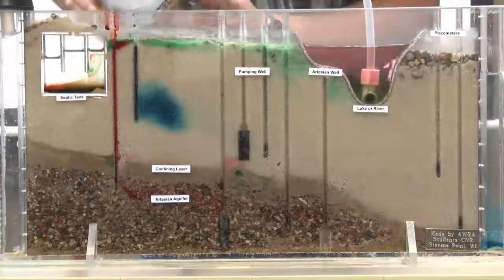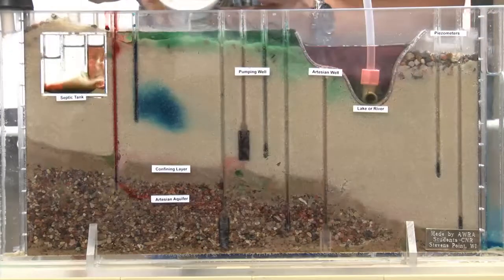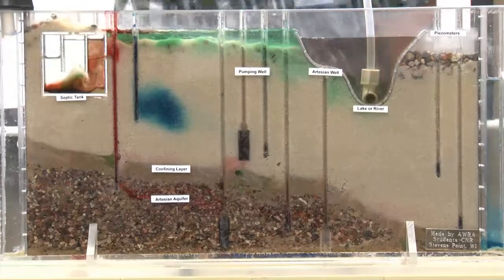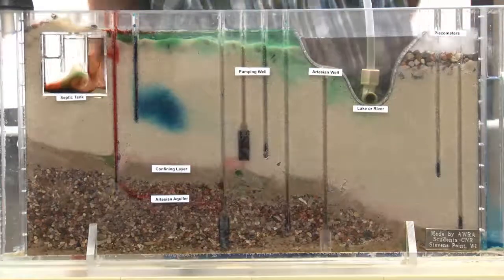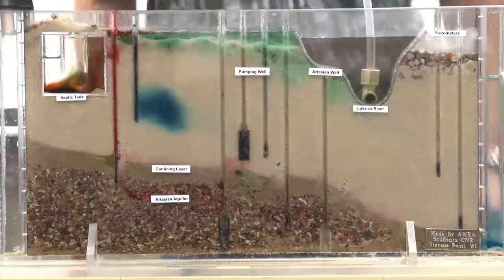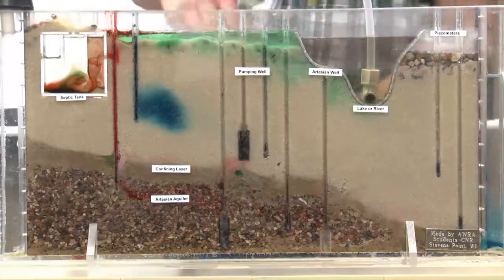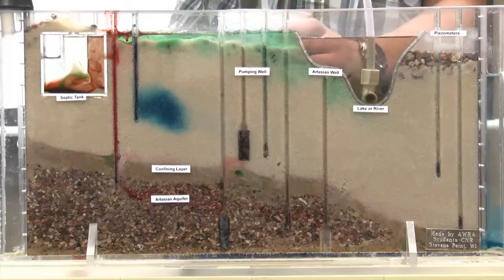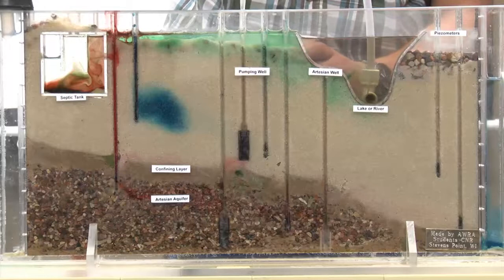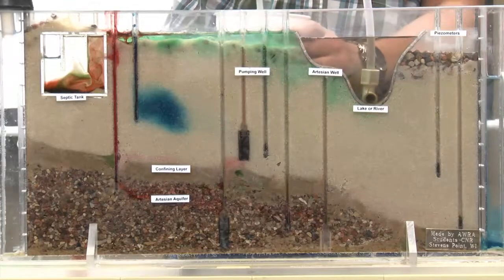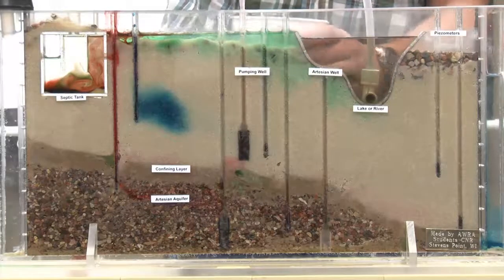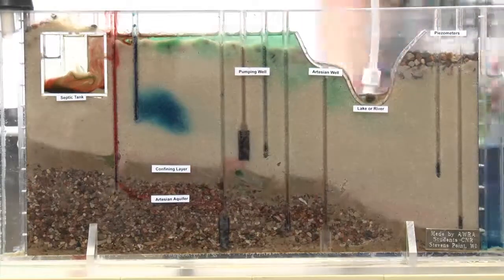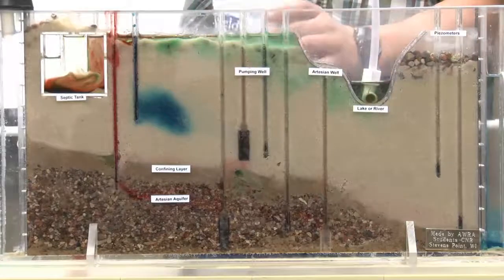How about we say we have another rainstorm? Boy, isn't that a clean septic tank that we have? If I continue drawing from the shallow well, I'm trying to pull more of that blue towards that pumping well. Right now I'm mostly getting red. Nice clean lake too. Let's try and draw from that. Yummy.